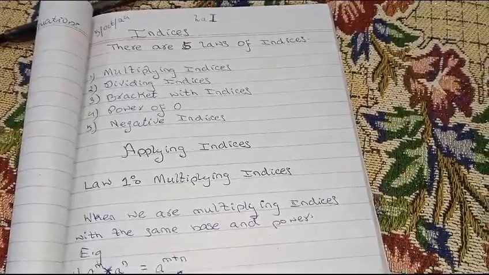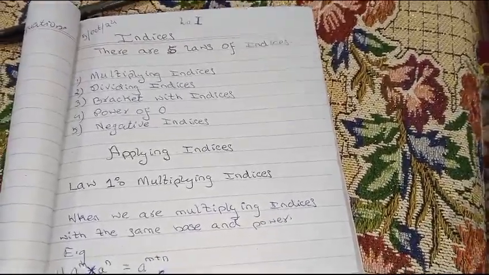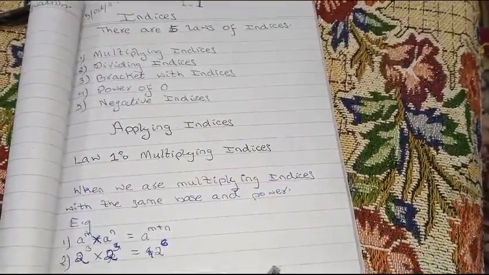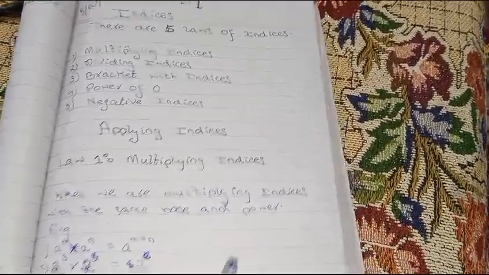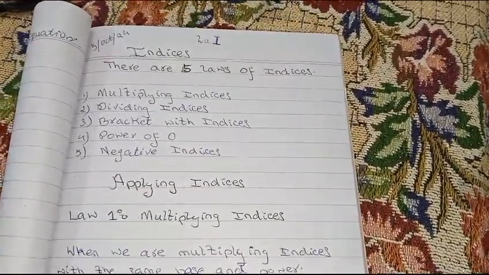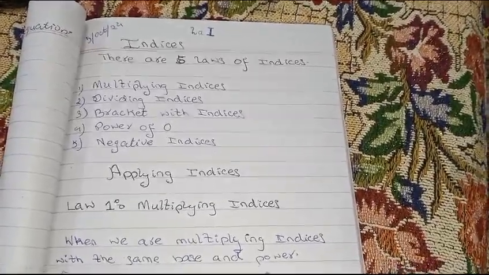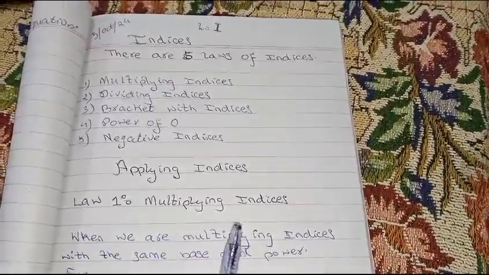Remember that in the previous classes we studied complex and easy questions related to simultaneous linear and non-linear equations. So today we will move on and study a new topic related to indices. There are 5 laws of indices, and we will study each law in detail and how to apply these laws of indices in questions of indices.